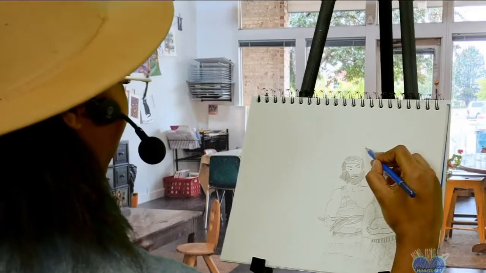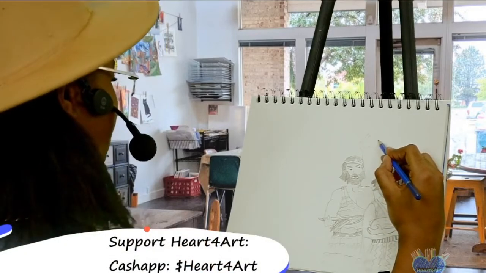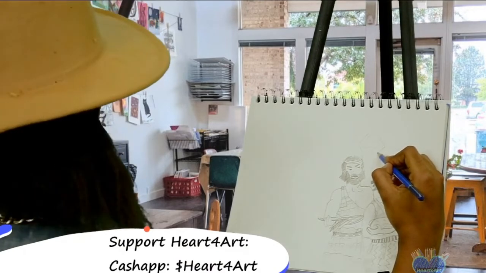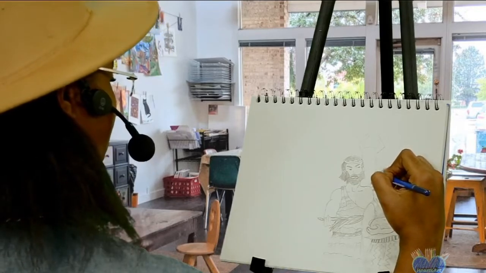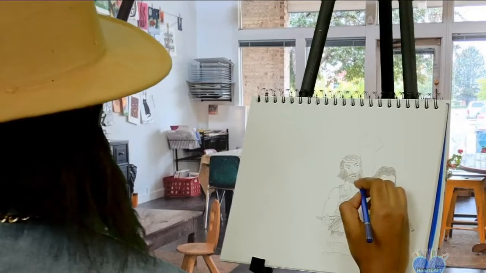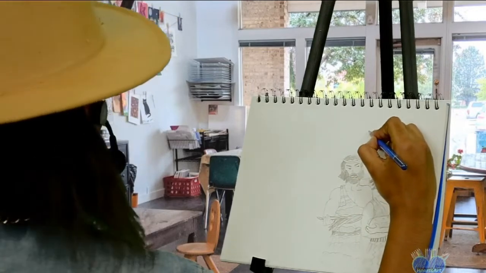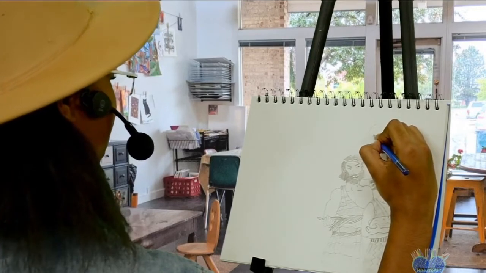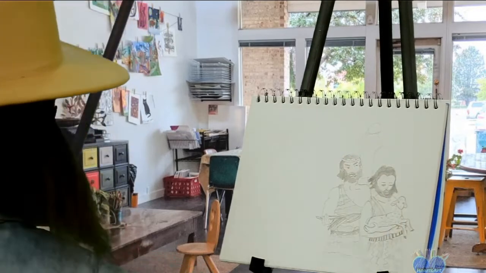It's kind of like a shadow here in the back. Representing that he's holding something. Then I'll make the head up a little higher.